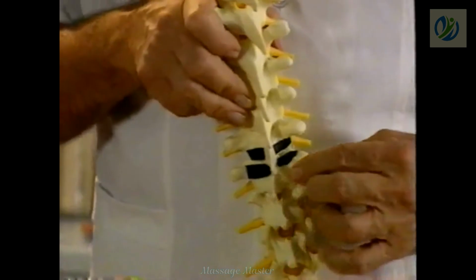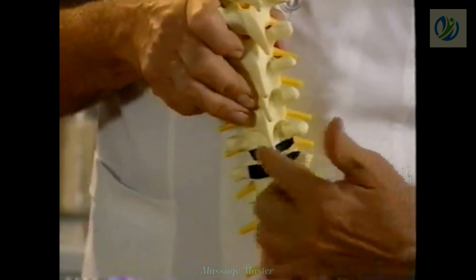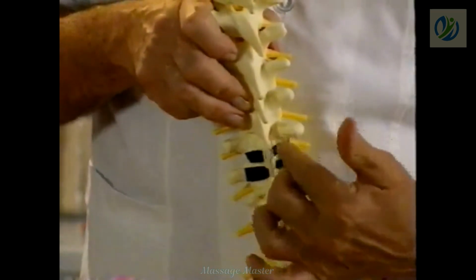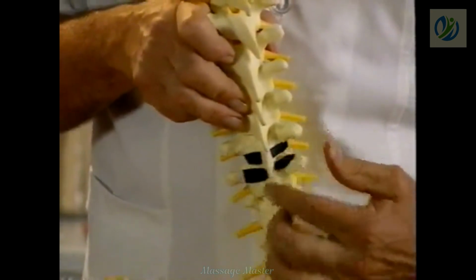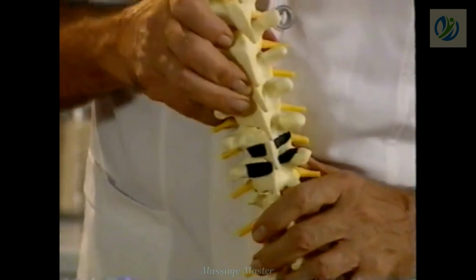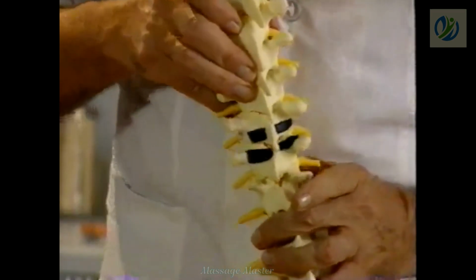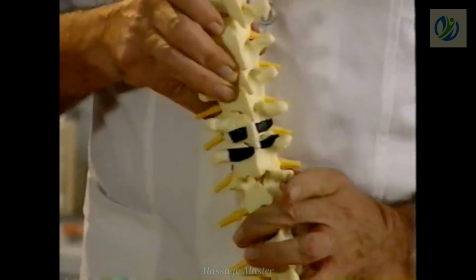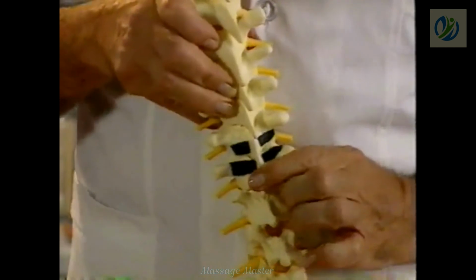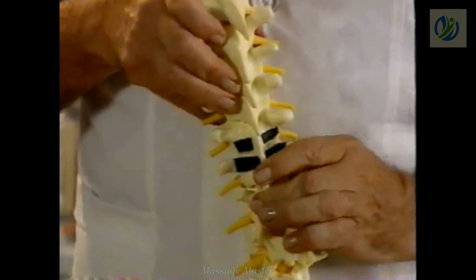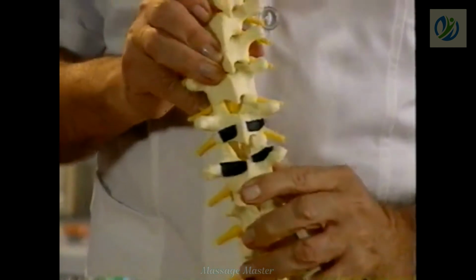We will know that dysfunction is present because we will have bilateral hypertonic muscle at that level, and during forward bending and backward bending, the spinous processes stay symmetrical throughout that arc, but the interspinous space does not open during flexion as it should.